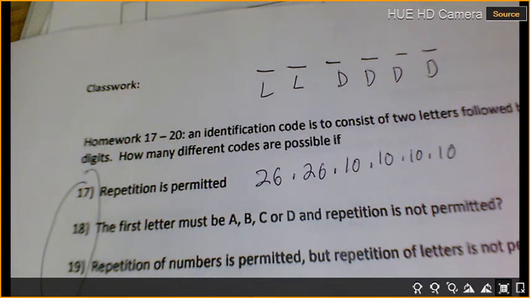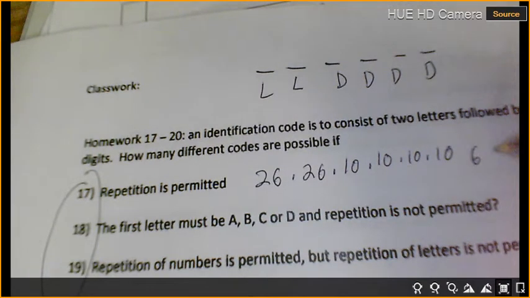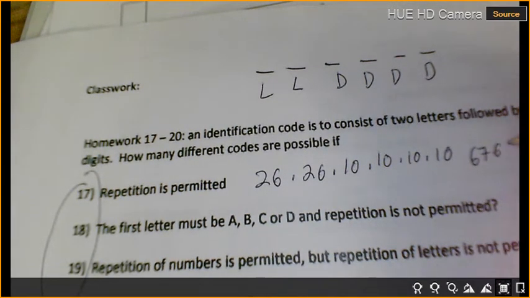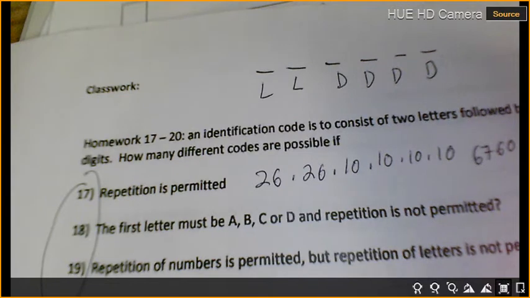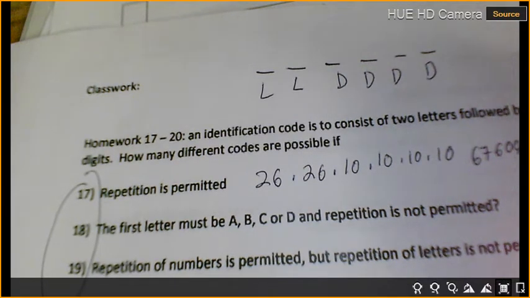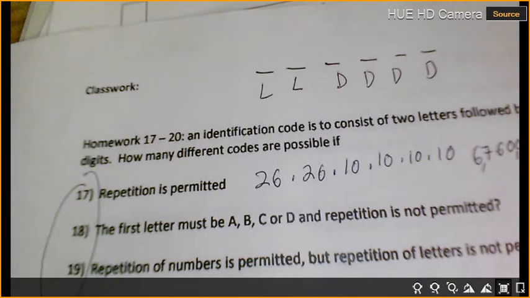This is 6 million something. 6,760,000. Okay.